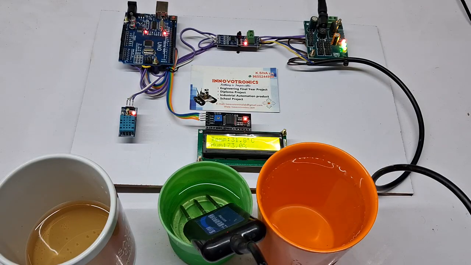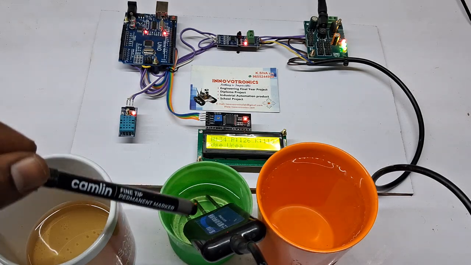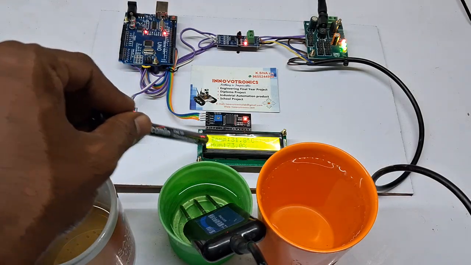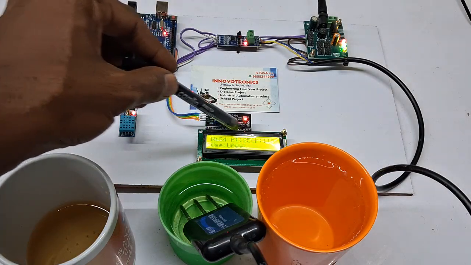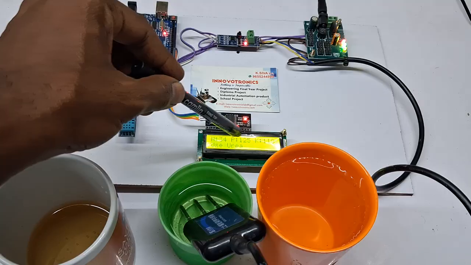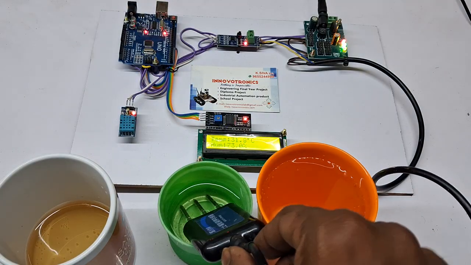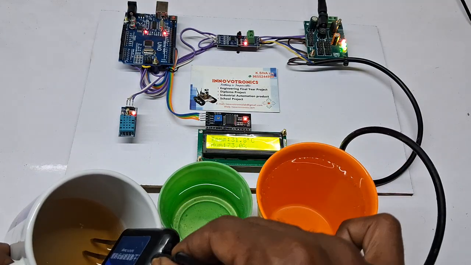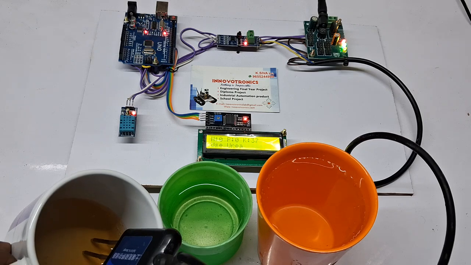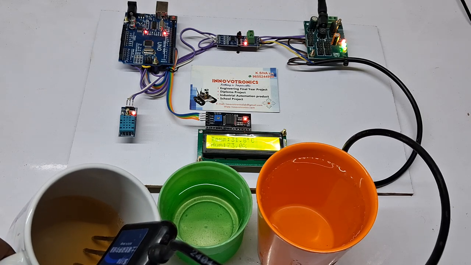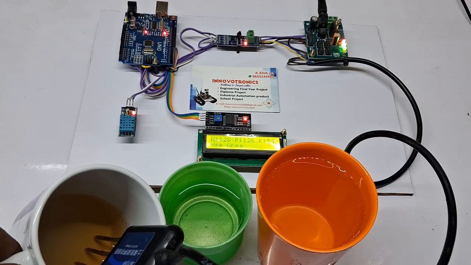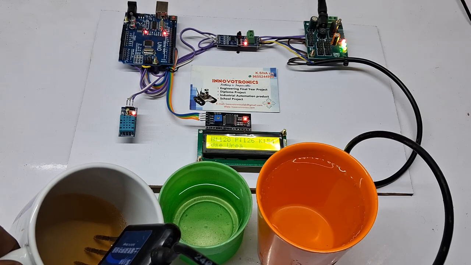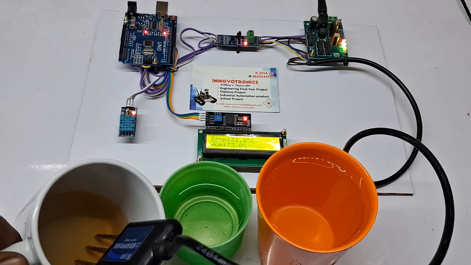If we continuously insert the same solution, the value does not change, because it is giving accurate data. So it will show the correct default data: nitrogen is 34 and potassium is 125. Next I am going to insert this solution. Here you can see the value will change. The nitrogen is 120 and potassium is 126, and the calcium value also changes.